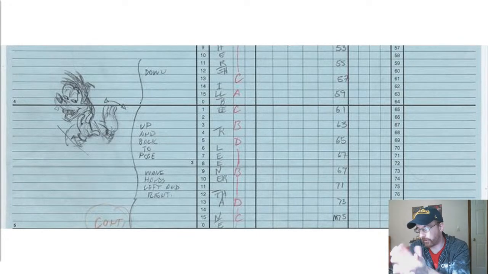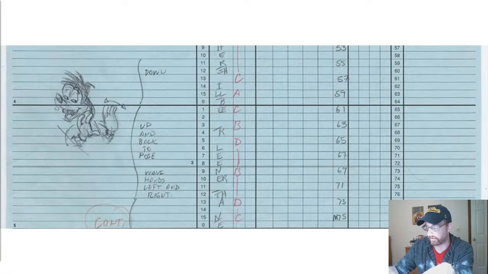So here's an example of how they do the dialogue. This is from a scene from the cartoon Goof Troop, which was on the Disney Afternoon in the 90s. They're animating the character Max, and you see the dialogue column has the actual sounds from the script down to the frame.